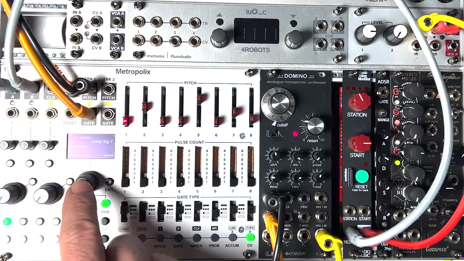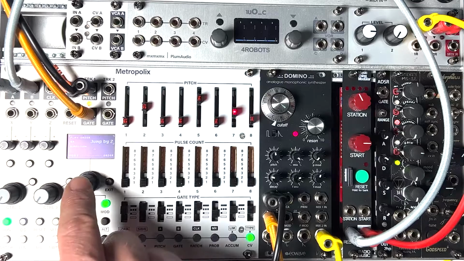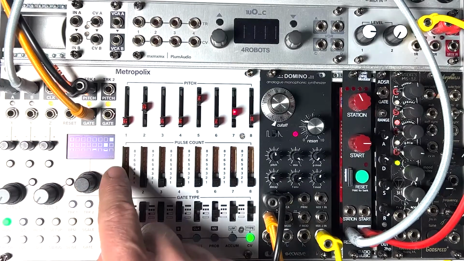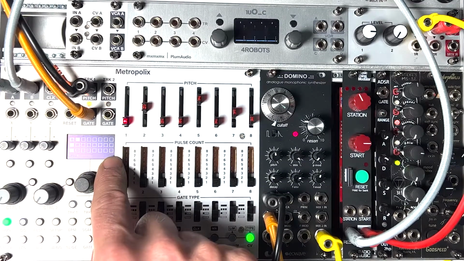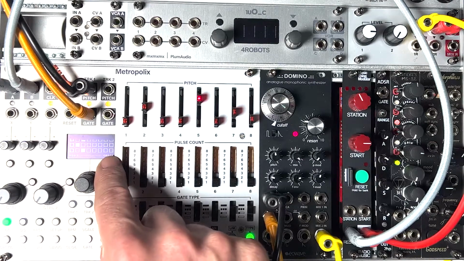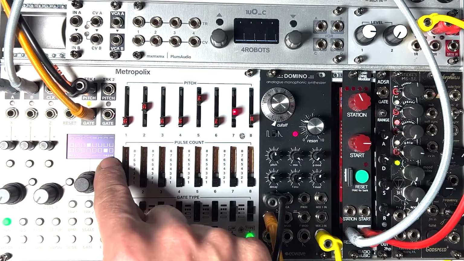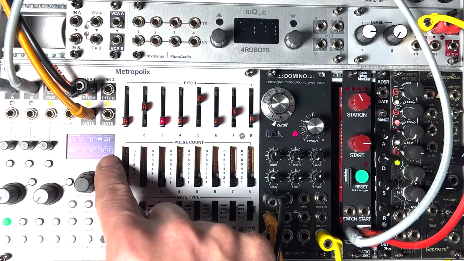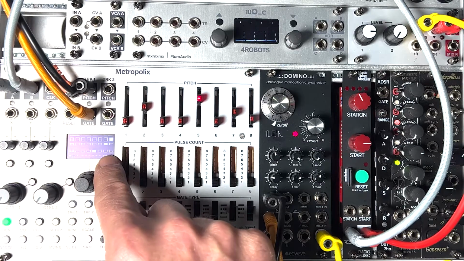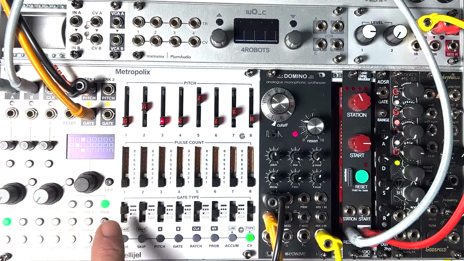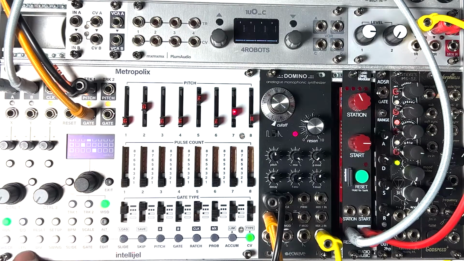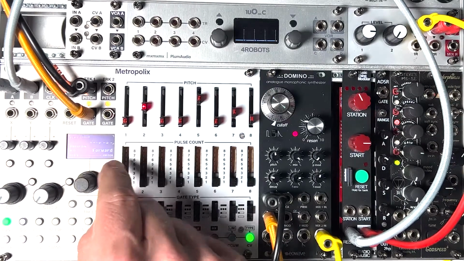I can say jump by 2. I can say reverse. I'm not going to. I'm going to jump by 2 forward. Now, you'll see in the 3rd row here, this is telling you what is happening on that first modulation lane. And you can see that the coloured squares or filled in squares are jumping by 2. They're missing out a couple. So you can change that.